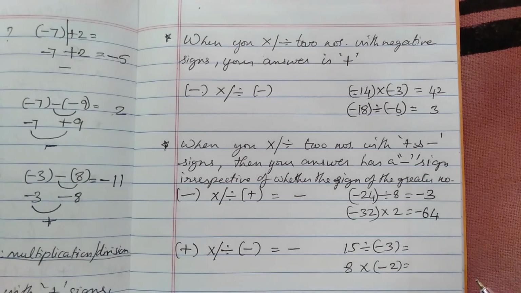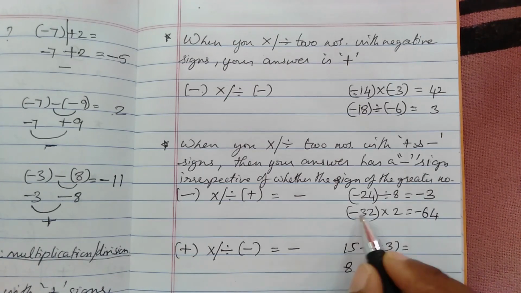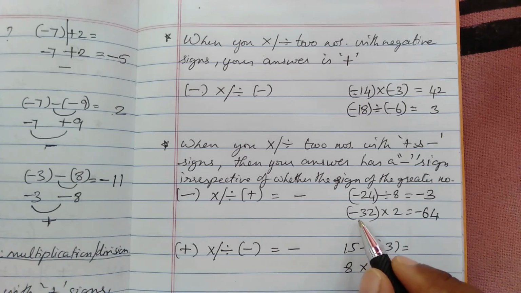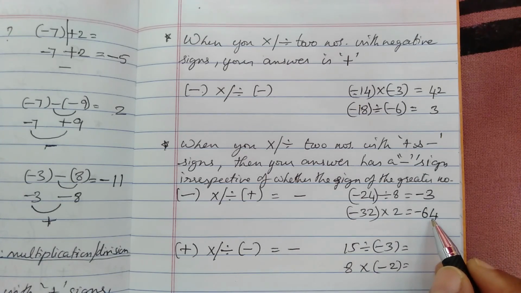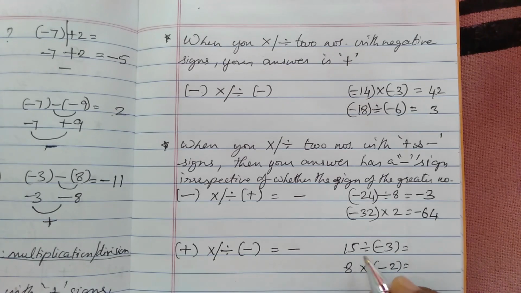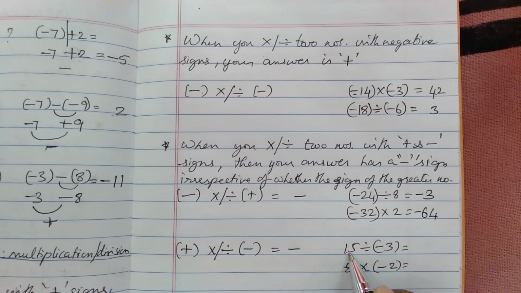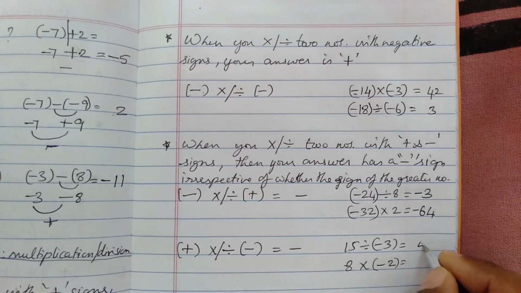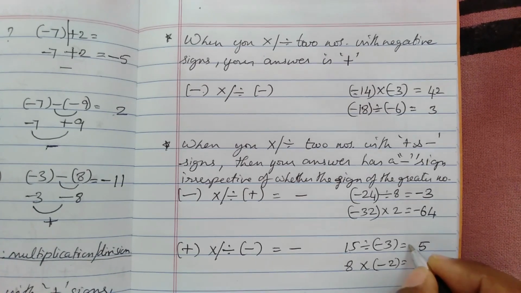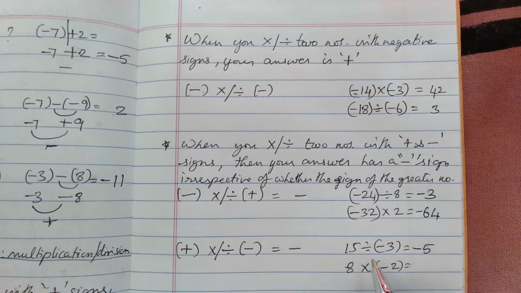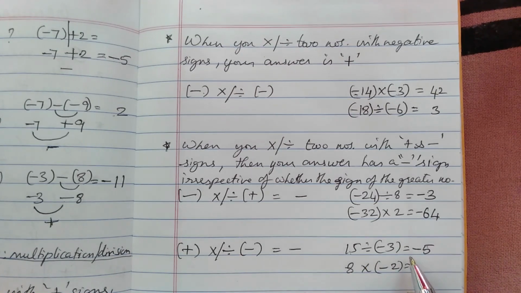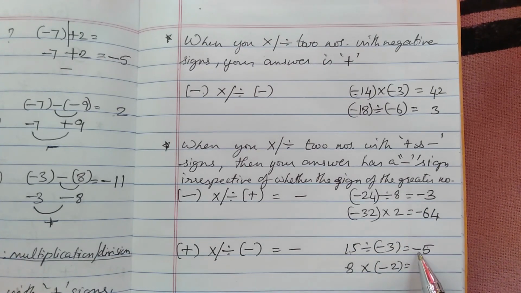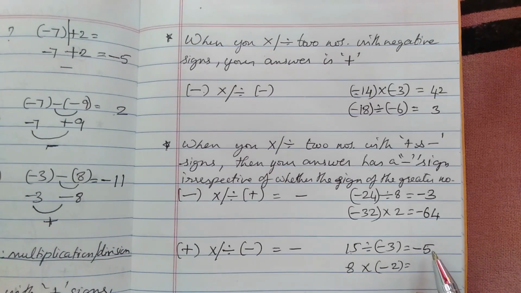Then also you will have a minus sign over here, because if any of the numbers has a minus sign, your answer will be negative. And then here you have 15 divided by minus 3. The answer is 5, but you will have a minus sign, because irrespective of whichever sign the greater number has, you will have to write a minus over here. Your answer will be negative.